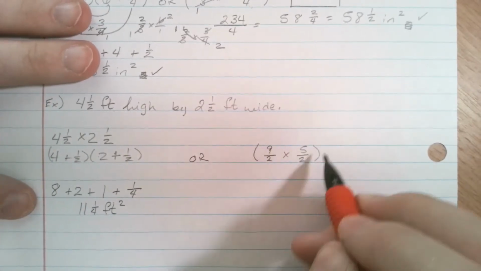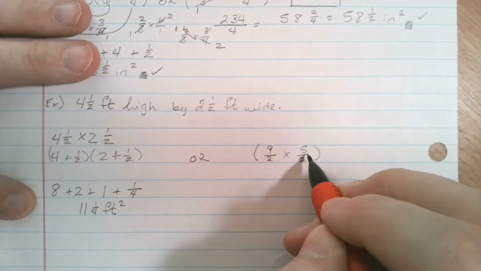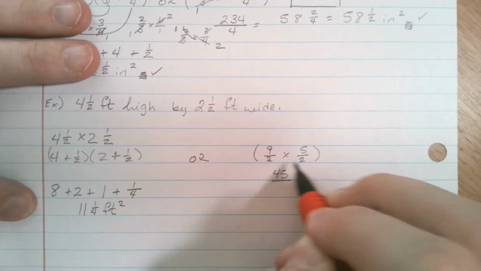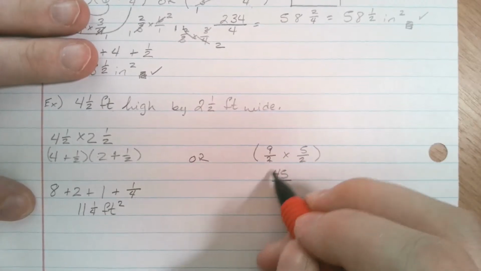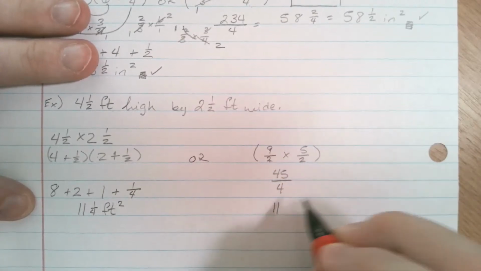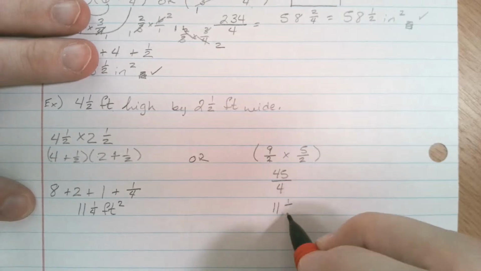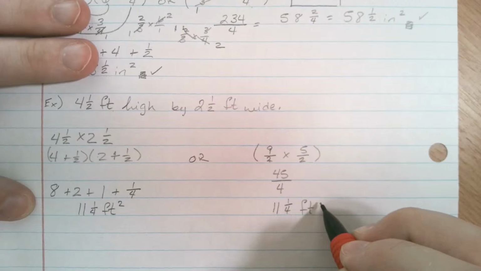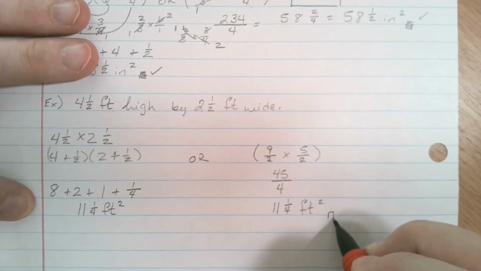And here, nothing can reduce. So we have 9 times 5, which is 45, divided by 2 times 2, which is 4. 4 can fit into 45 11 times, with remainder of 1, divided by 4, so 11 1/4 feet squared.